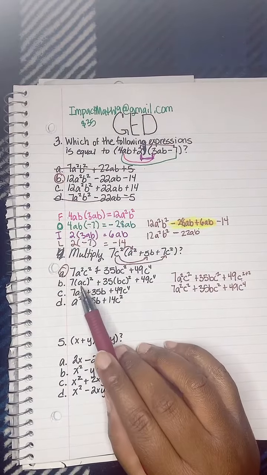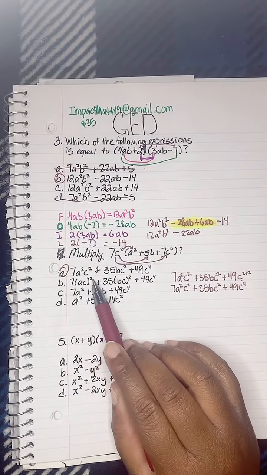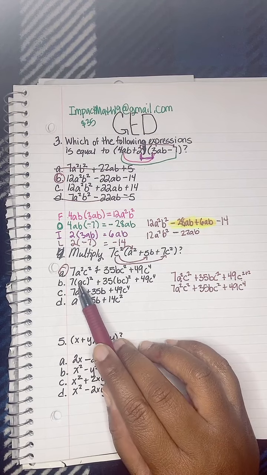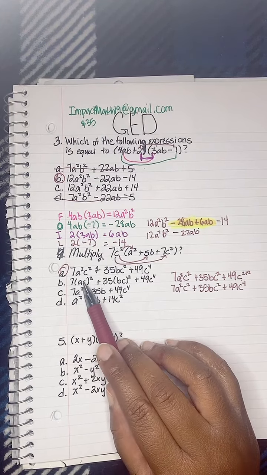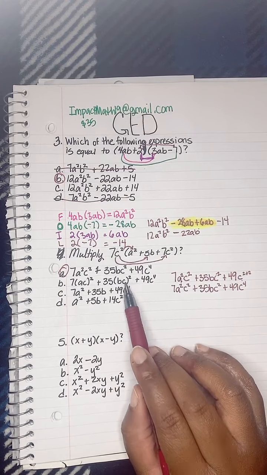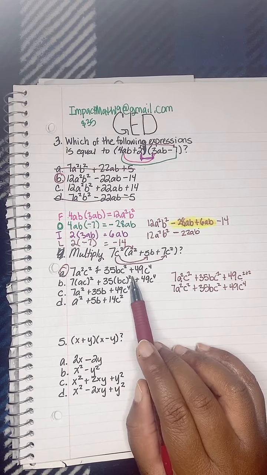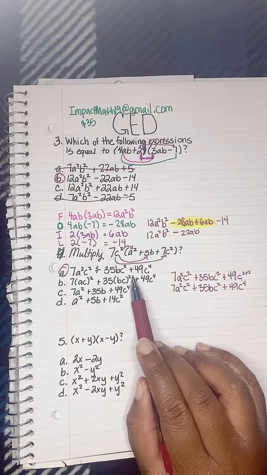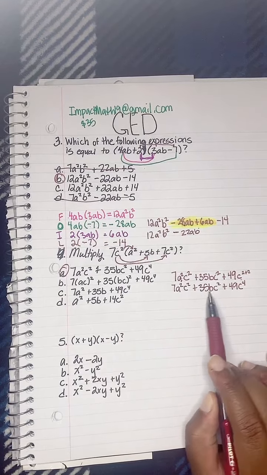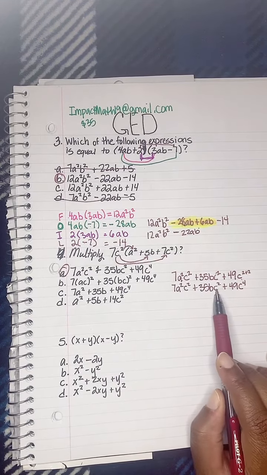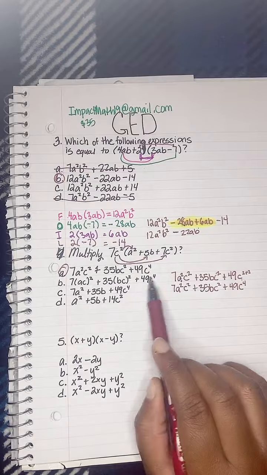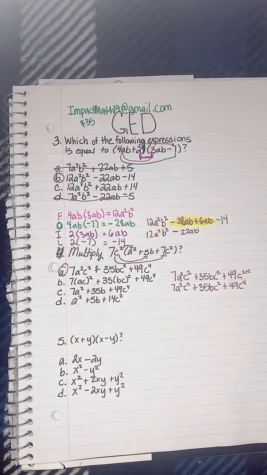Now, they're trying to throw you off with this one, right? Because you see that squared there and you're like, okay, this is the same, A squared, C squared. But look at this one. If we distribute this, this will be B squared, C squared, which is not the same here. We have just one B and C squared here. This is to throw you off. Any questions on this one, you guys?